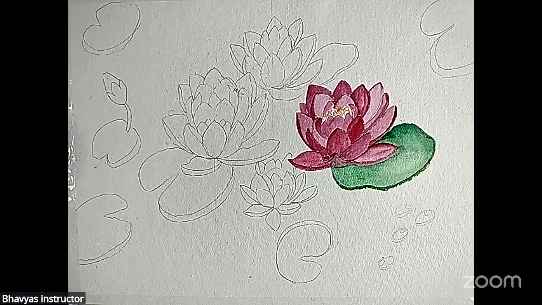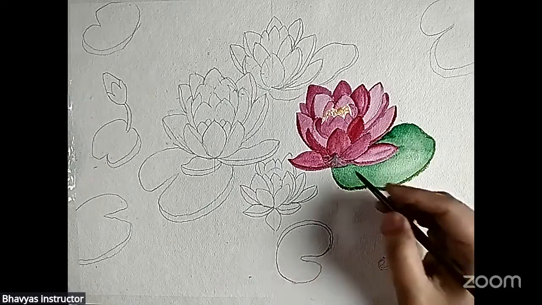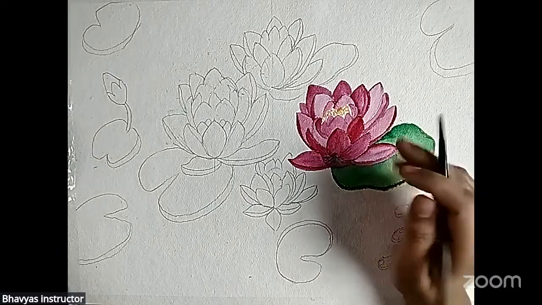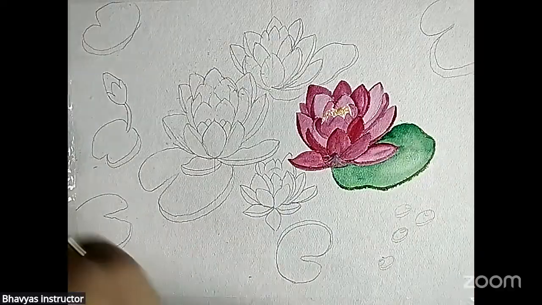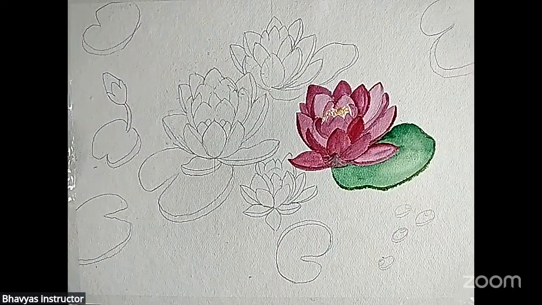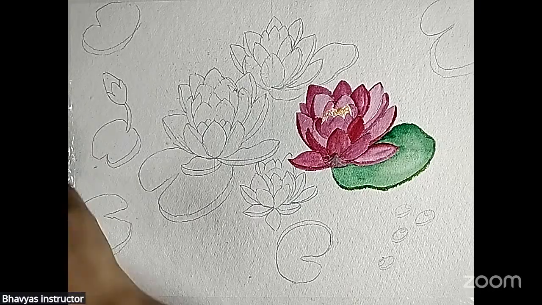On the wet paint, we can't add next layers; it will spread. Let it dry. Draw it slowly, not a problem.